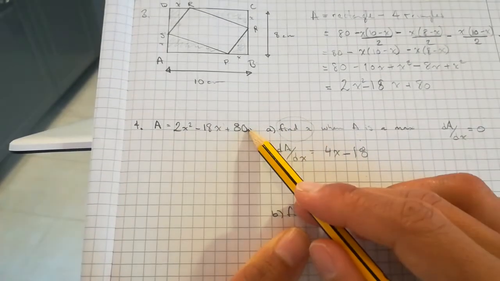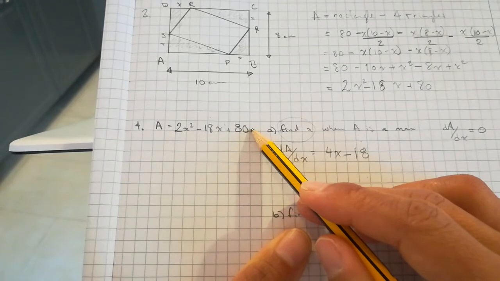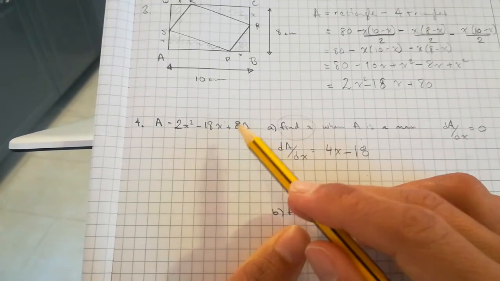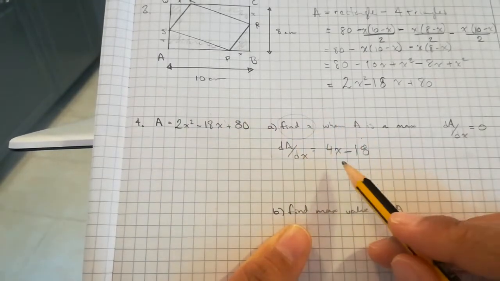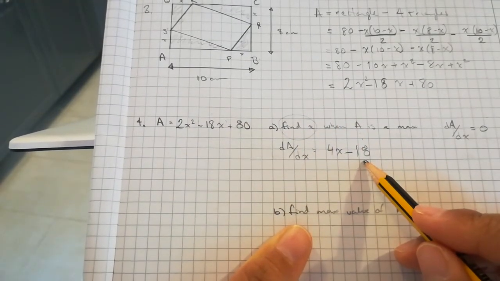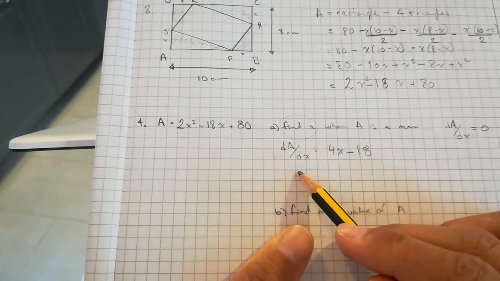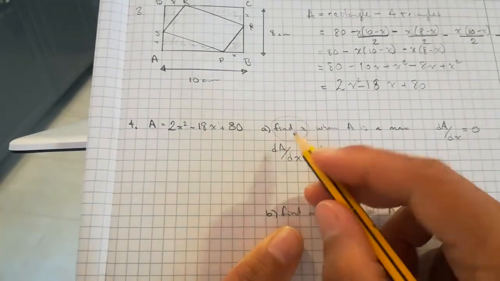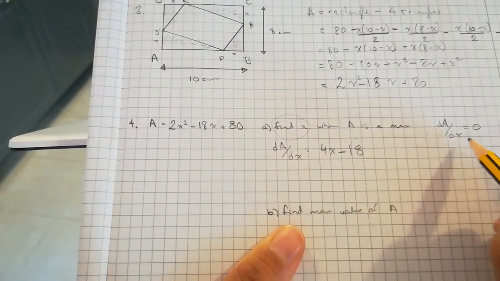And the 80, there is no x there. So that would be as if it was x to the power of 0. I would multiply that by 0. That term would disappear altogether. So I've only got 2 terms in my answer. That is already dA/dx, and it is as simplified as it gets. That's it. We just need to show what x will be when this is equal to 0.